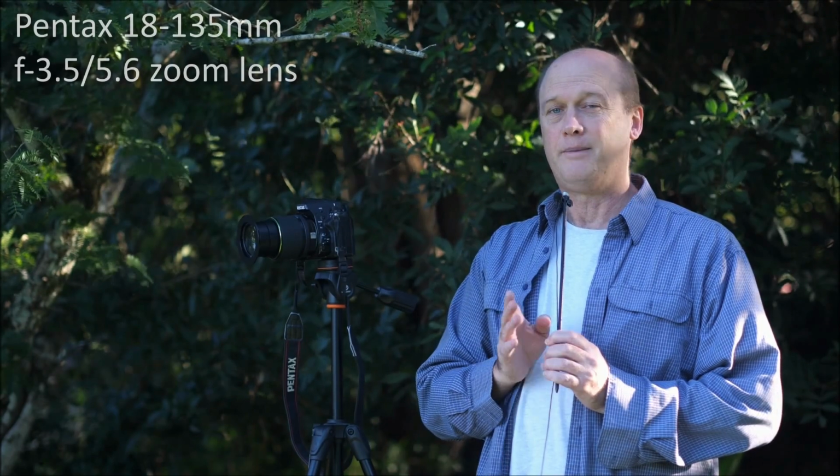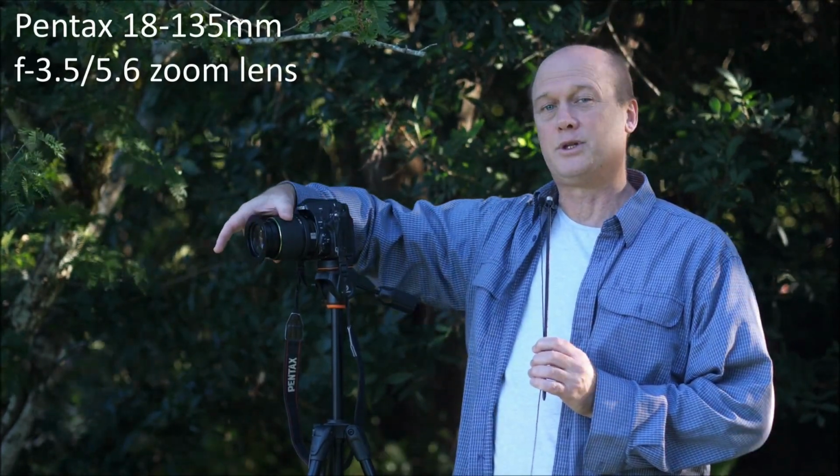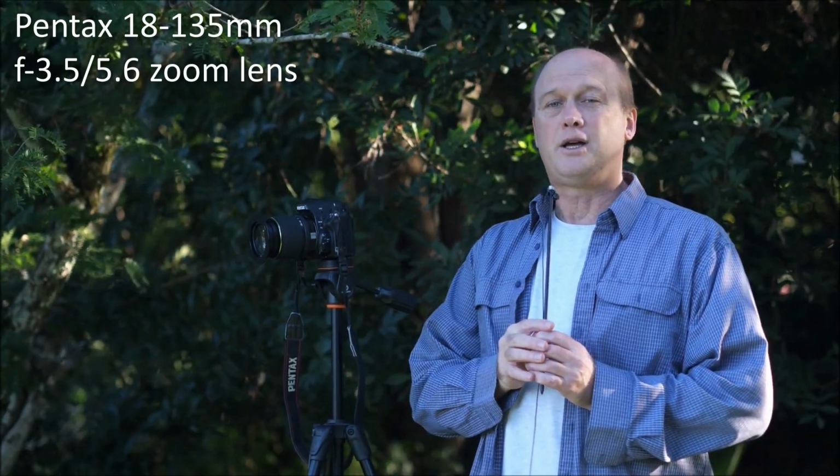The reason I'm using this camera specifically is because I have, for this camera, an 18 to 135mm zoom lens, which is the lens I want to use. Just that bit of versatility that comes with the zoom lens. I don't have a similar lens for the Lumix. And also I have a couple of filters for this camera, which will become relevant in a second.